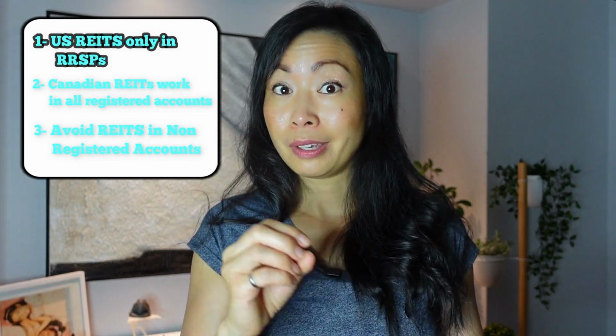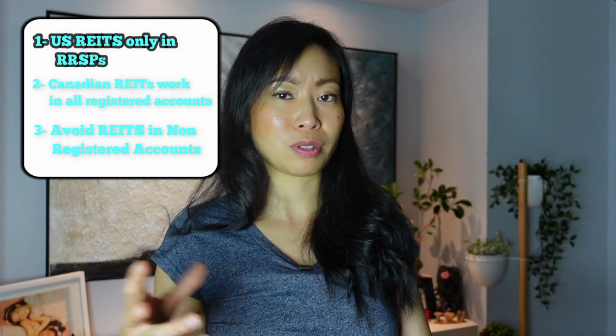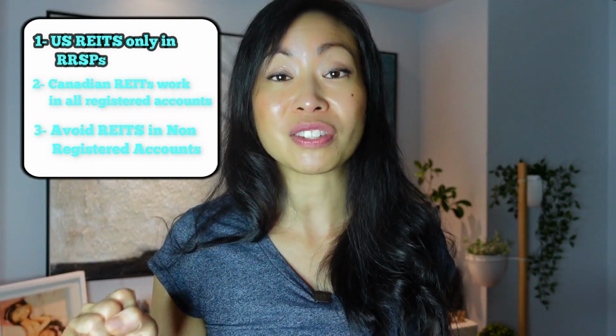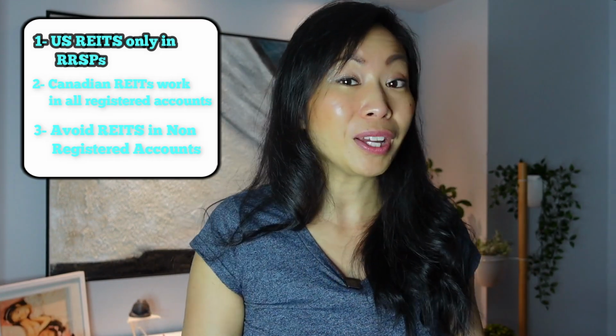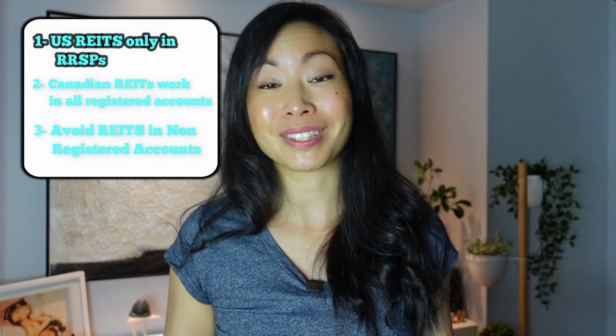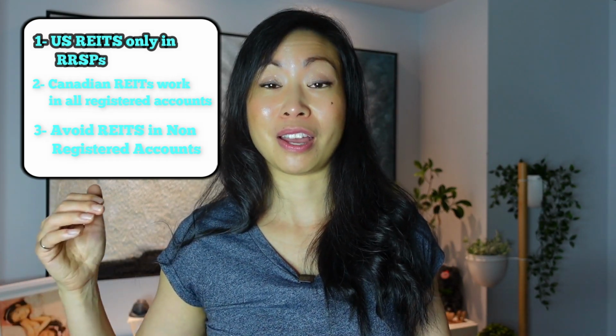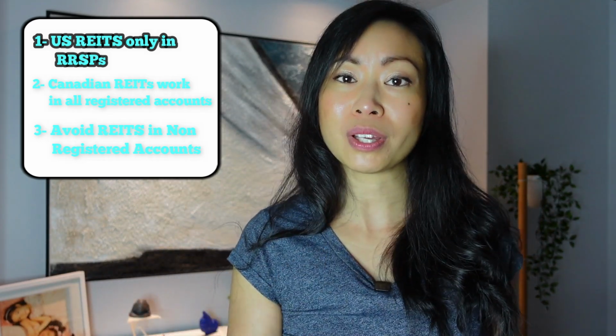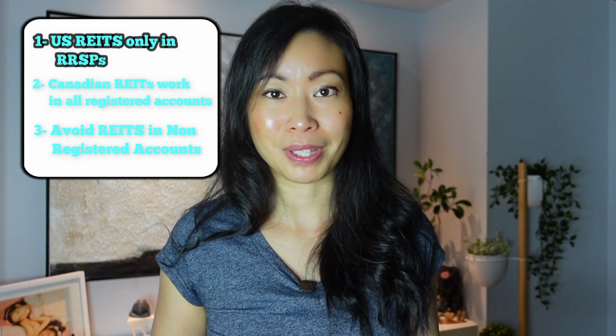So here are the 3 simple, easy peasy tax rules for REITs. Now, the first tax rule: if you are wanting to buy US real estate investment trusts because the distributions look great, and there's more variety and more options in the US market, totally understand it. Just please make sure you invest in your RRSPs. Avoid any other registered account because there is a 15% withholding tax between the US and Canadian government, and there is no way out of it. So please, if you're looking to invest in US REITs, only invest in your RRSPs.